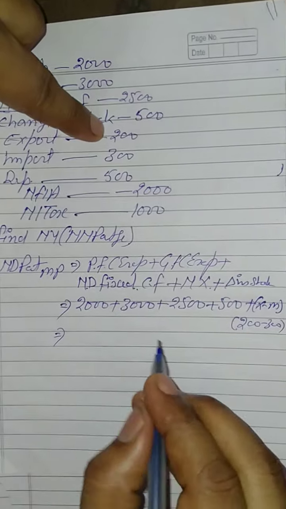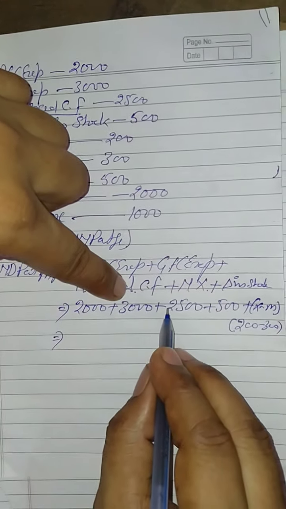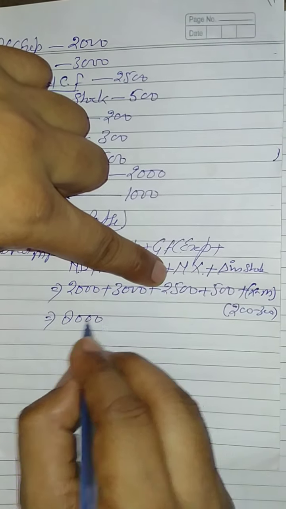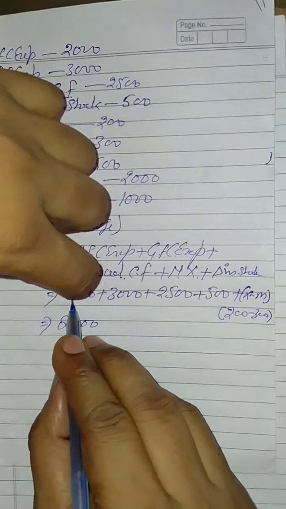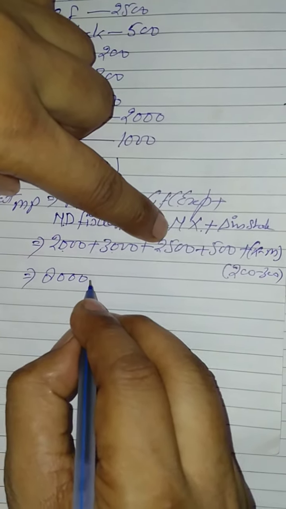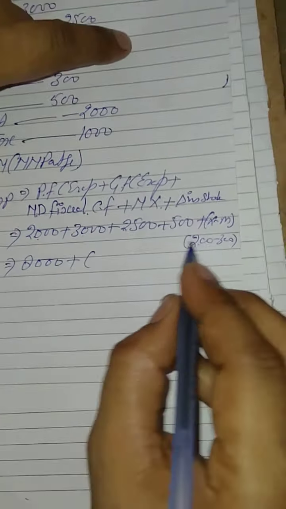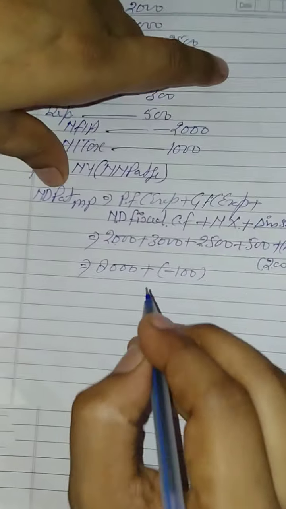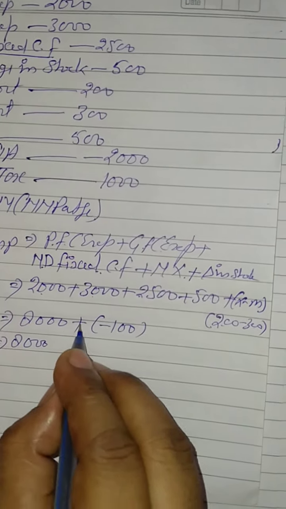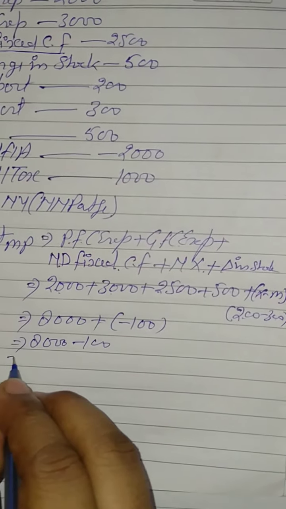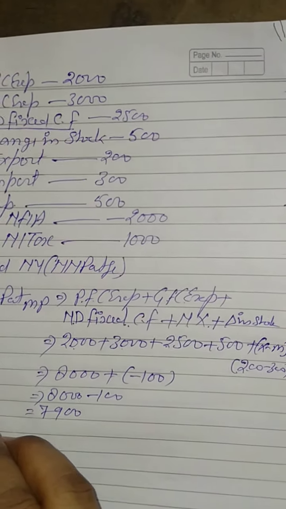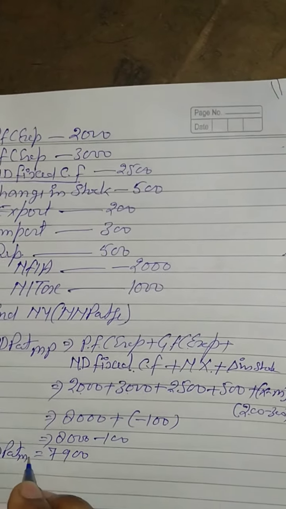After that you will calculate it: 8000 plus 200 minus 300 is minus 100. So dear students, that's your 8000 plus minus 100, so 7900. That's your NDP at MP.